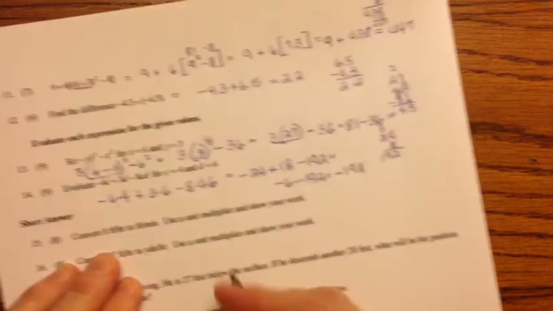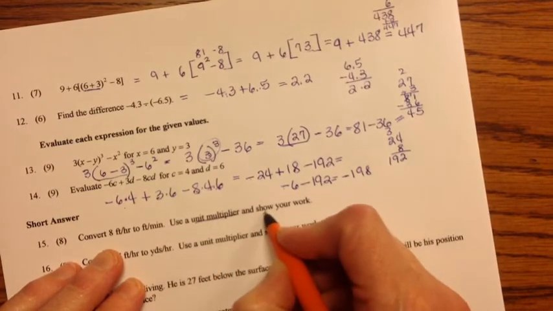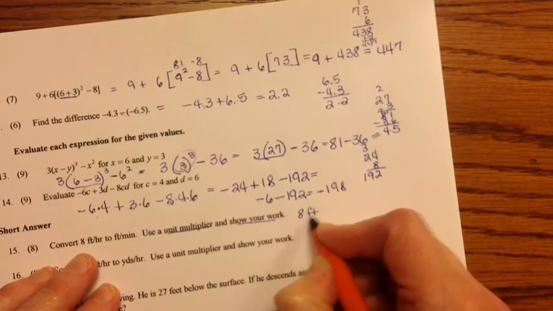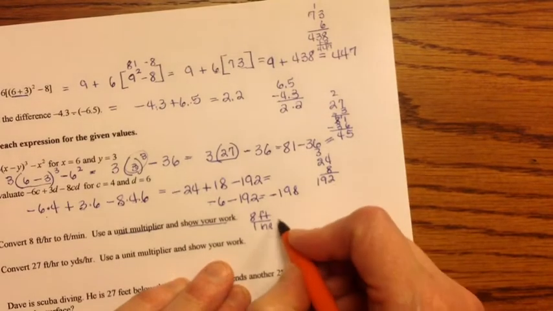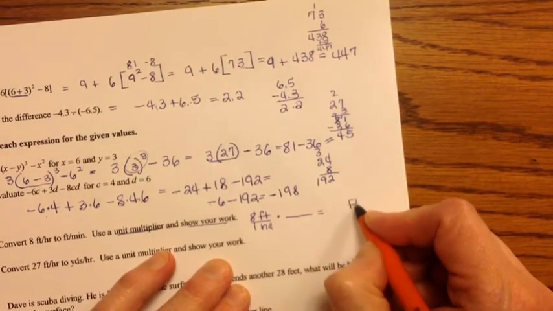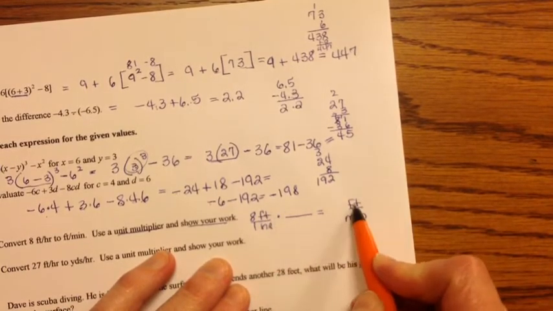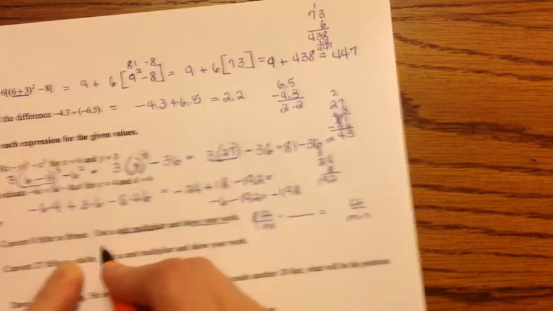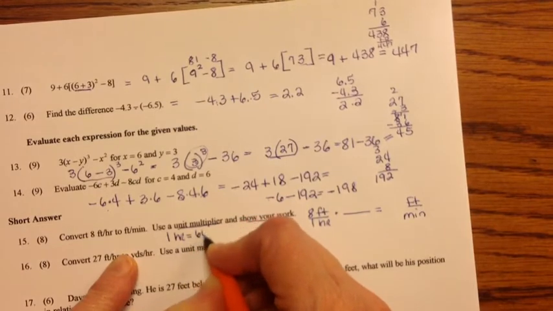Number 15. Notice it says use a unit, and you're only going to have to use one, and you need to show your work on this. I believe I can squeeze it in over here. 8 feet per 1 hour. And I'll go ahead and put my unit multiplier, and I want my answer to be feet per minute. Well, feet's going to stay feet, and hours is going to change to minutes. So the units I need are 1 hour equals 60 minutes.